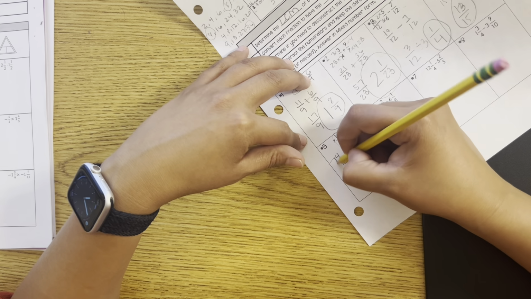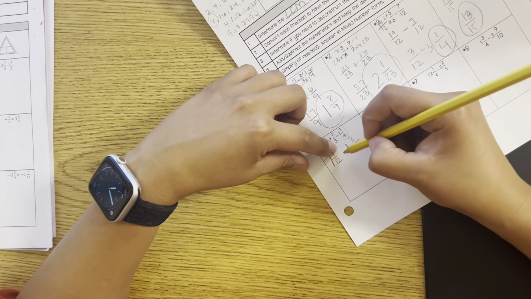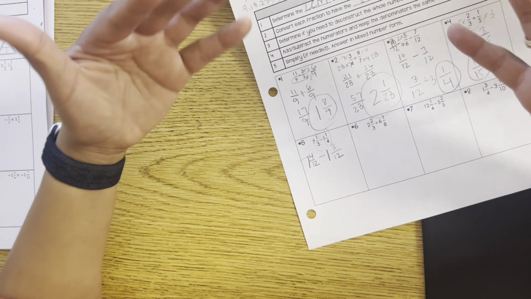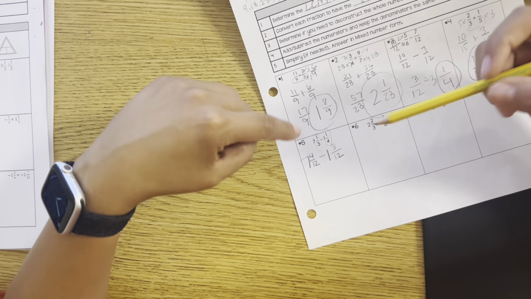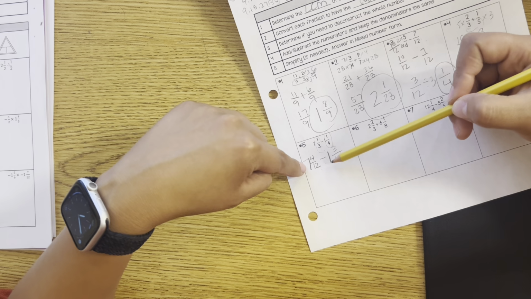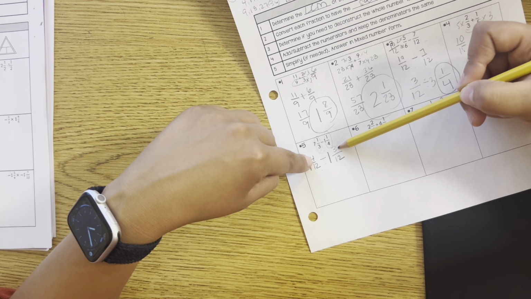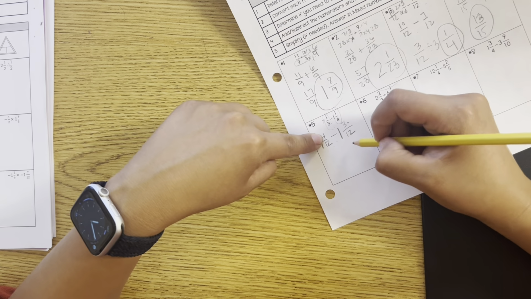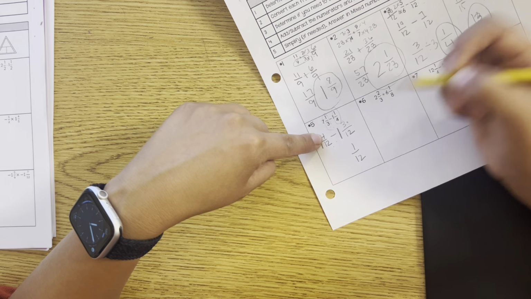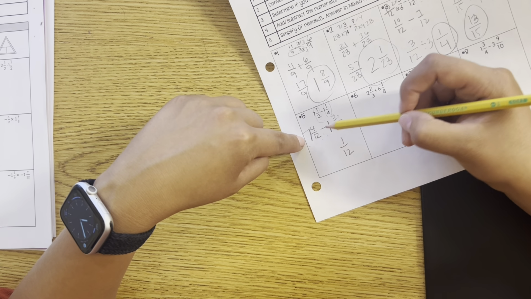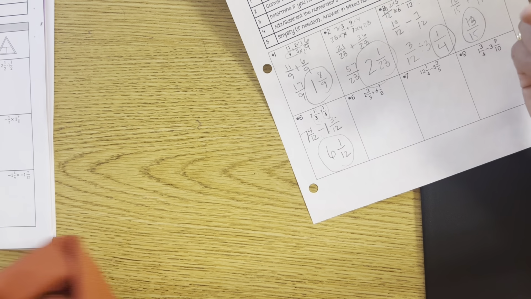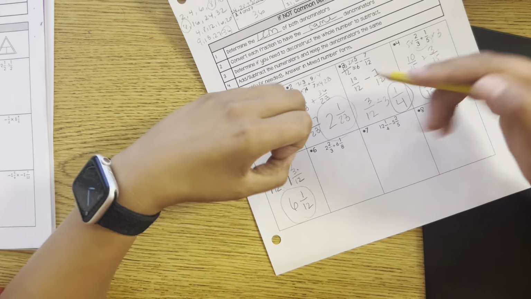Now I'm just going to bring down my whole numbers and the subtraction. Now, to see if I need to borrow, especially when we're talking about subtraction, do I need to borrow from the 7, or can I do 4 minus 3 and get a whole number? You can. So 4 minus 3 is 1, and I keep the denominators the same. 7 minus 1 is 6, and so my final answer is 6 and 1/12. Not too bad. Let's do that again.